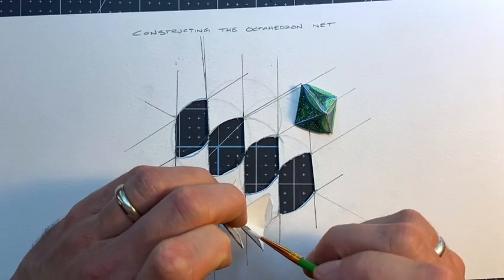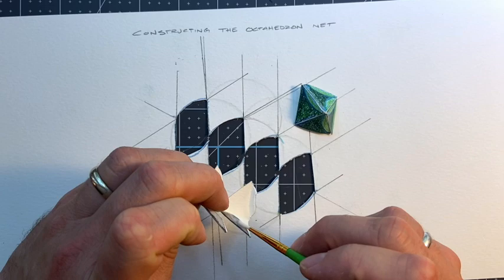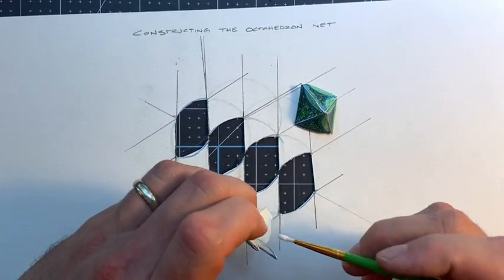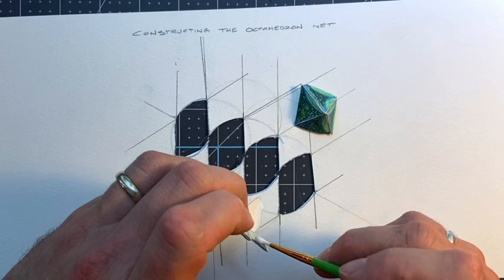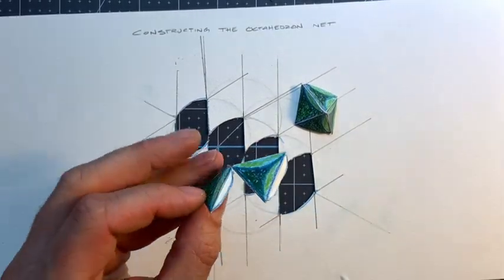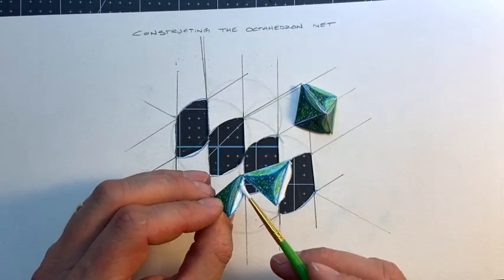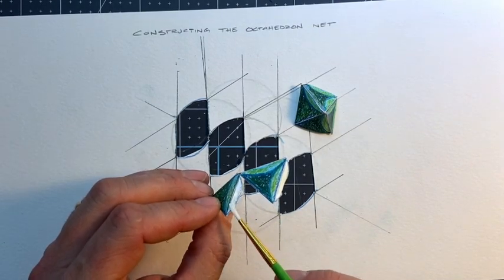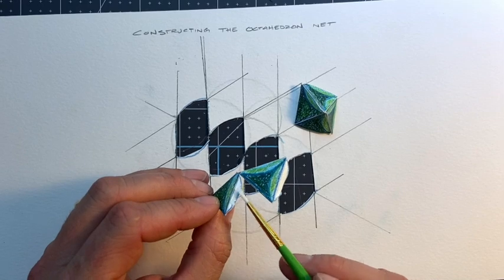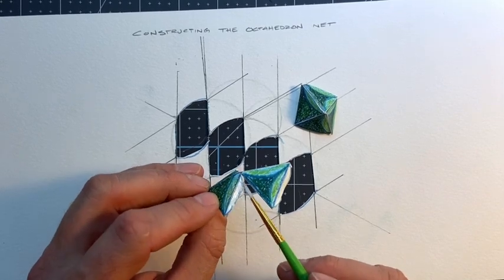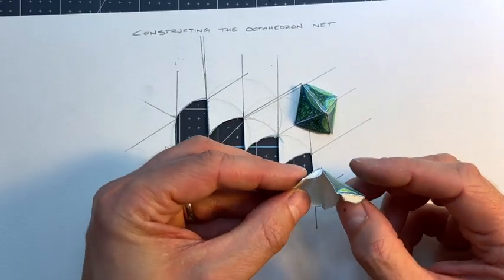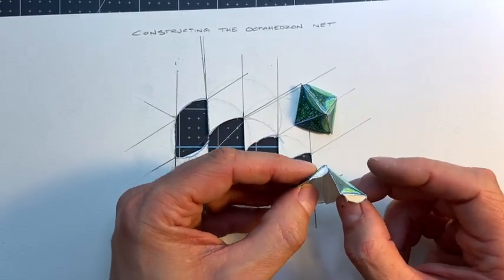Now, the vertex where it was held together, that small point that I could have cut through if I wasn't careful, is really a structural weakness only while it's in the net. Once these faces are glued together with the flaps, they're held together by their edges, and so even if the vertices came loose or came apart, the solid would still stay intact.